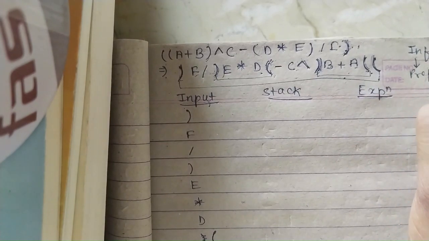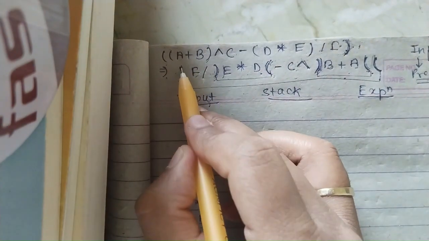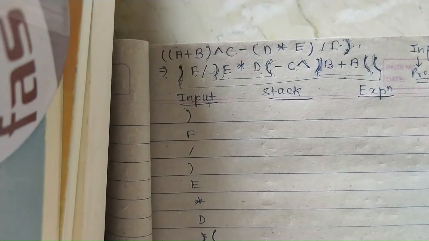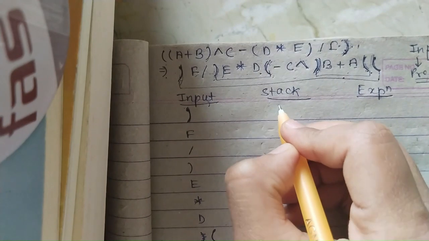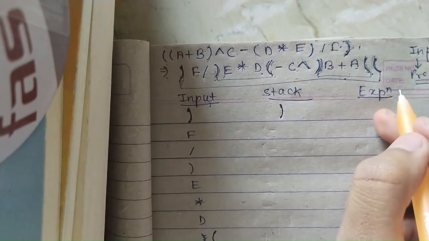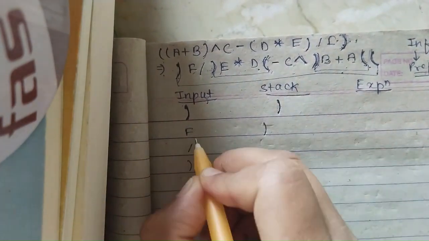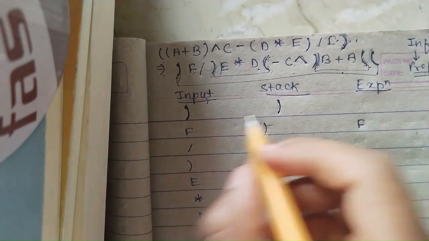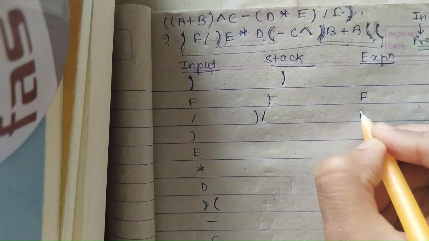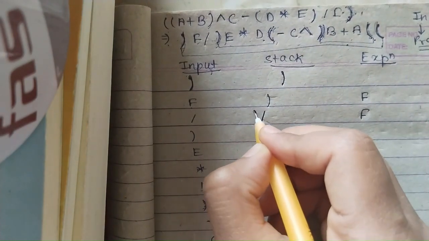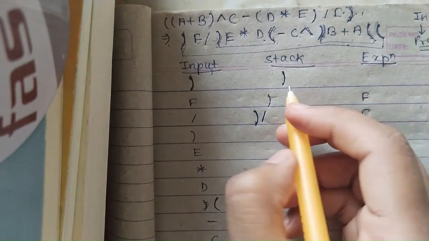So in prefix, first you reverse everything and then perform the operation. Here you come across this bracket sign, so it will stay in the stack, it won't get popped out. Now F, it goes to the expression because it is an alphabet. After the bracket symbol, no precedence order is followed.